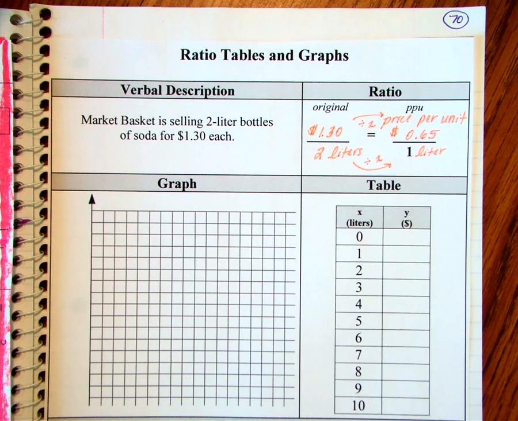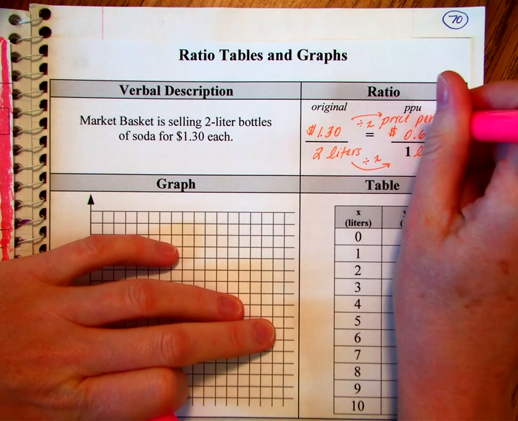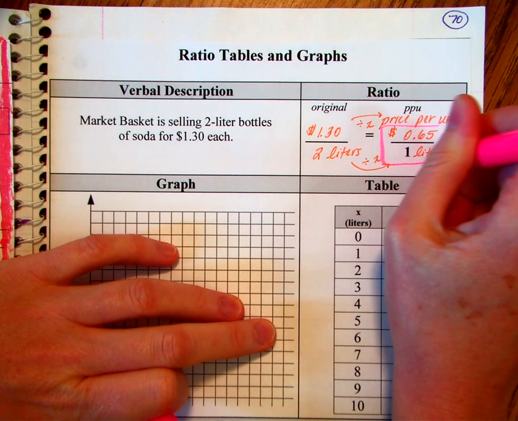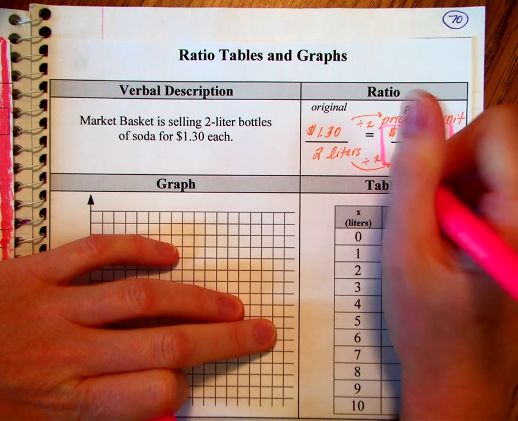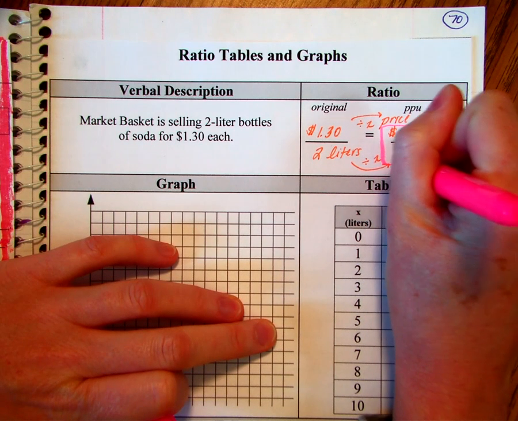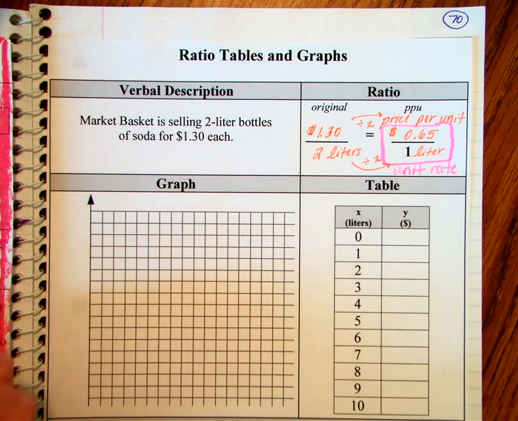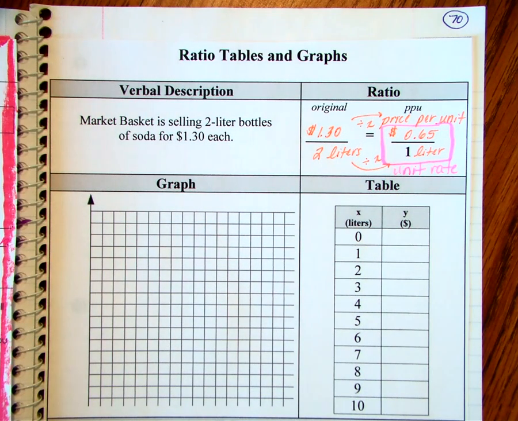So the price per unit, this is basically the unit rate. I don't know if you remember that term. This guy, he's the unit rate. There are many advantages to the unit rate. One being you can go anywhere from 1. Like if you know what 1 is worth, you know what 2 is worth, 3 is worth, etc., etc., etc.